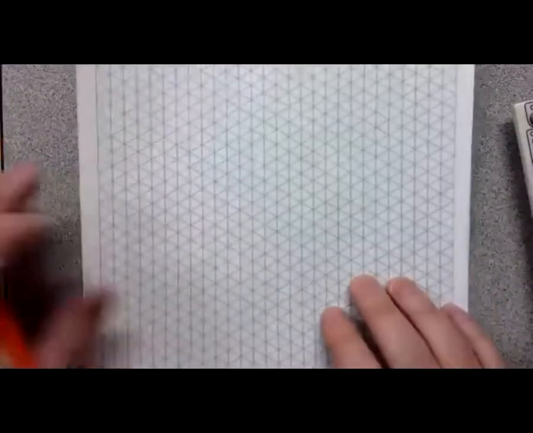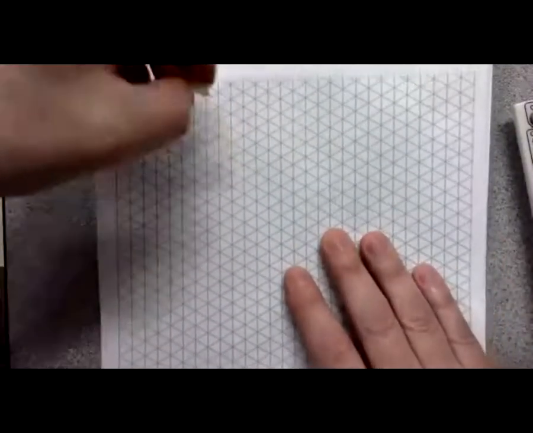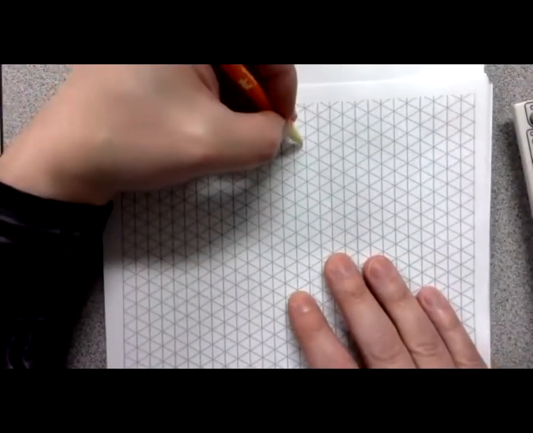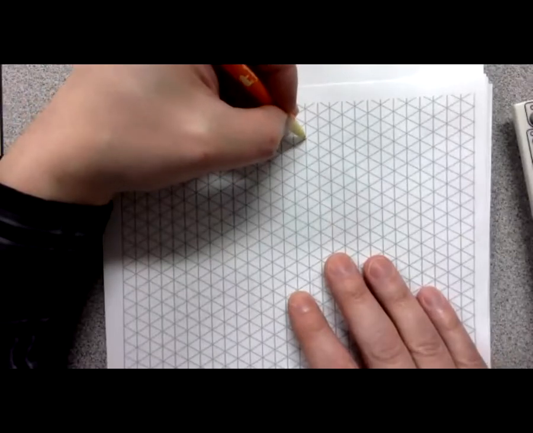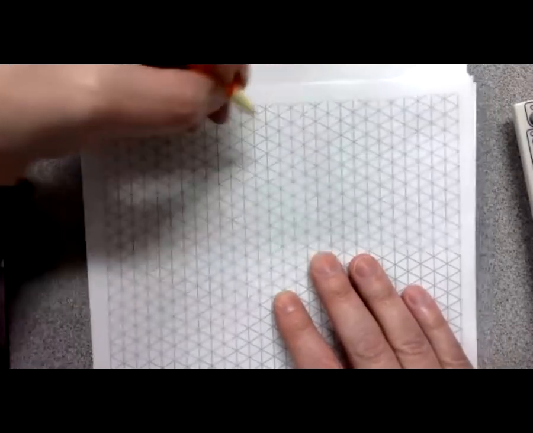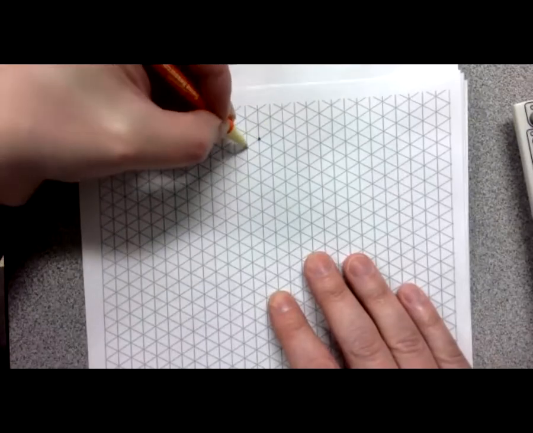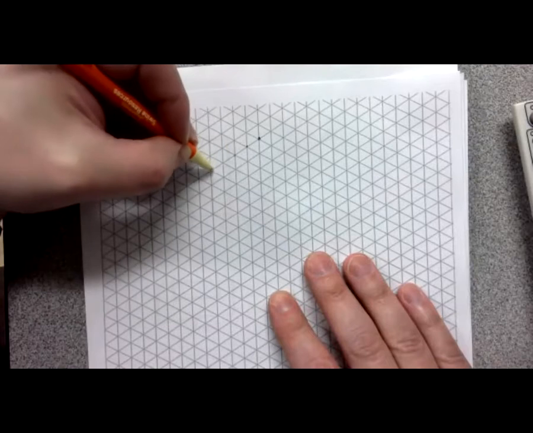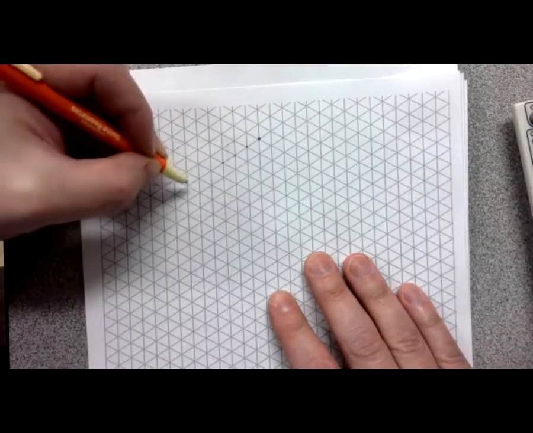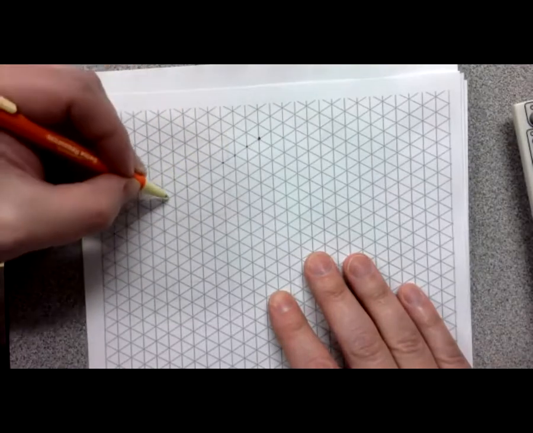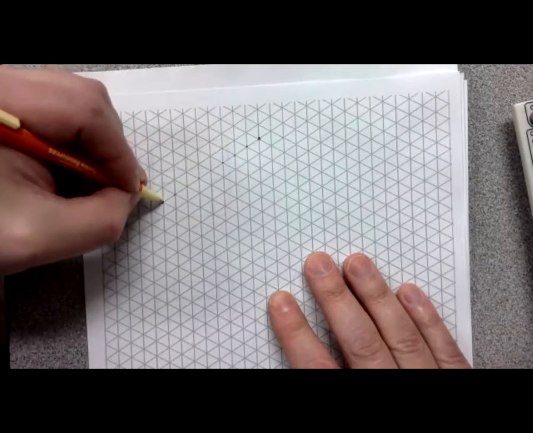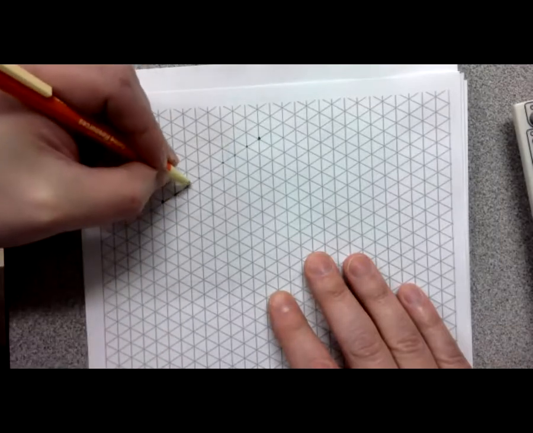Our projector here is not wanting to work with us. There we go. So what I'm going to do is start out with a 9 by 9 grid across the top. I'm going to pick a point in the middle at the top here, and I'm going to dot down. So this is going to be 1, 2, 3, 4, 5, 6, 7, 8, 9. So I'm going to dot.